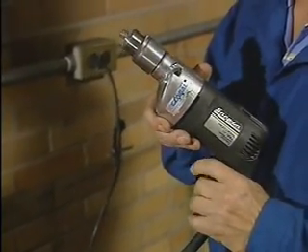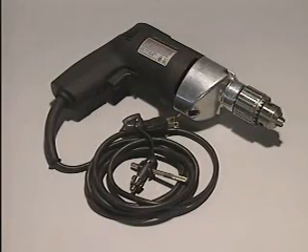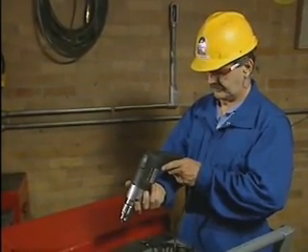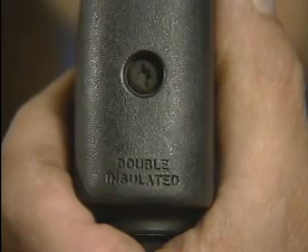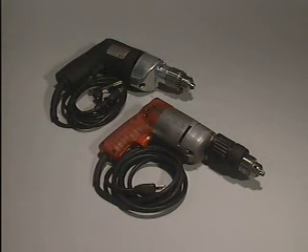Not all plastic-coated tools are double insulated. Plastic casings are used for comfort as well as for insulation. Before you use any ungrounded plastic-coated tool, be sure to check the tool to make sure that it really is double insulated. Now's a good time to check your understanding of tool safety features.